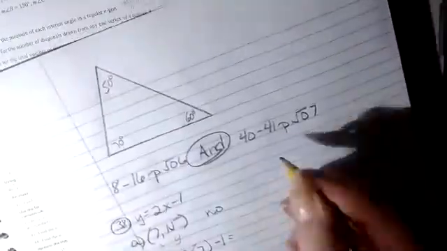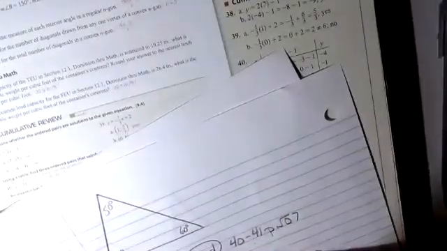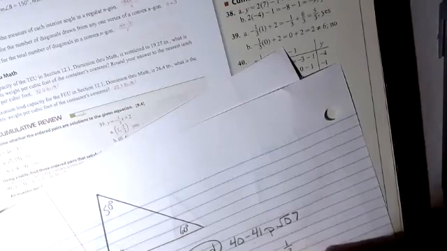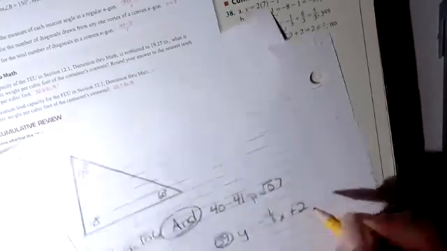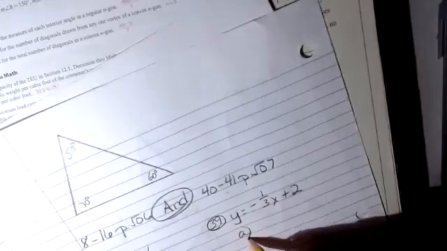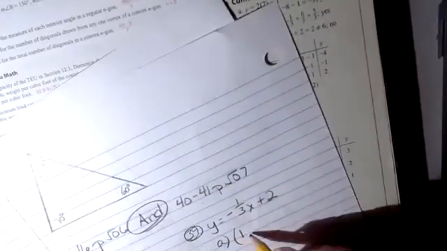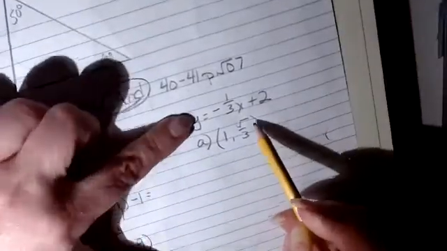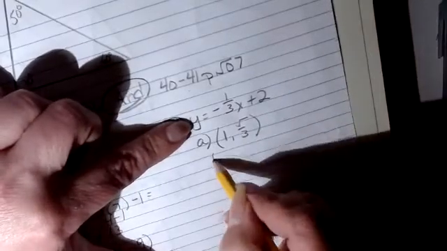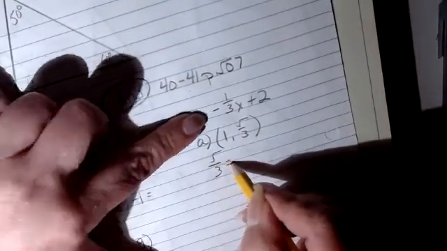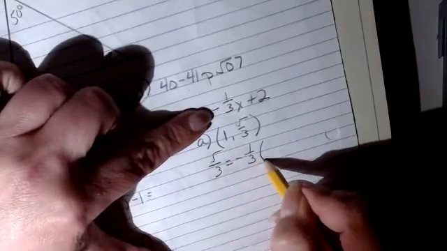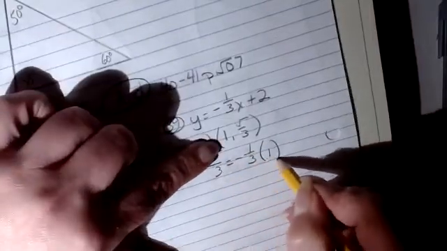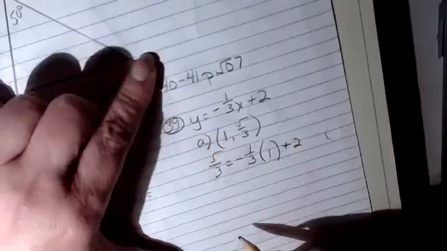Okay, let's look at 39. What does it give us for 39? It says Y is equal to -1/3 X plus 2. All right, and then it says for A, here's what you get. You get 1 5/3. Oh, fun. We love those fractions, don't we? All right, so let's see if this works. Y they think is 5/3. 5/3 equals -1/3 times, what do they say X is? 1 plus 2. All right, let's see what happens.